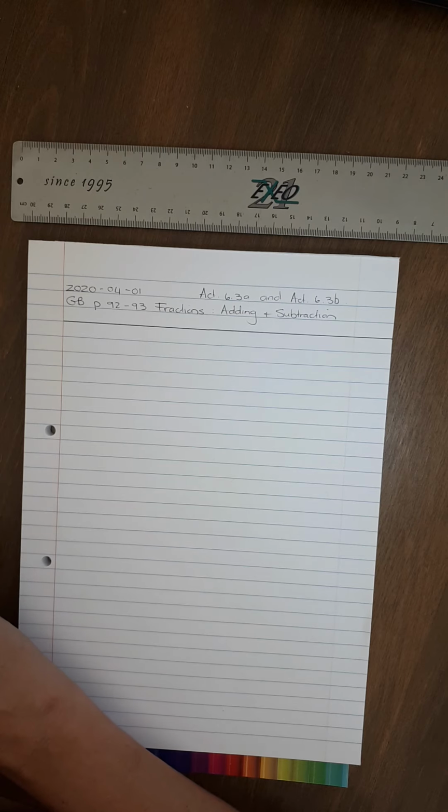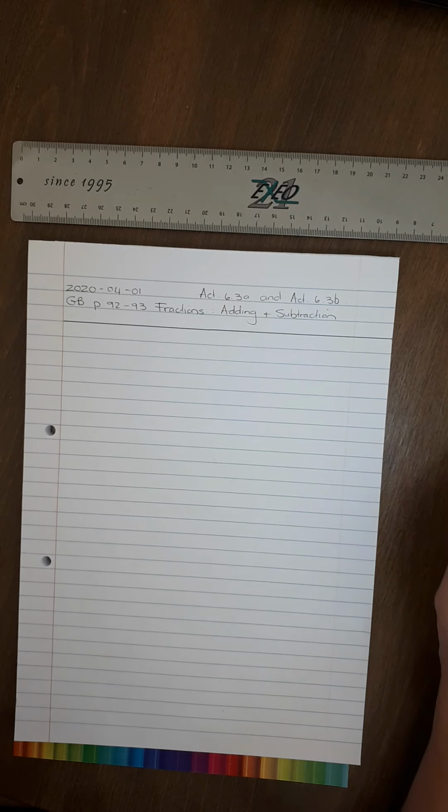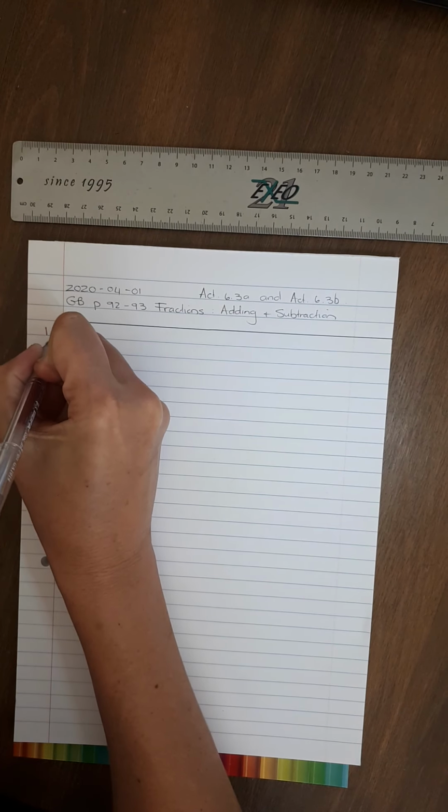Please write the header 2020-0401. We are working out of the Green Book, page 92 to 93, and you will be completing activity 6.3a and activity 6.3b. The first sum that I'm going to explain is out of activity 6.3a, number 1a.